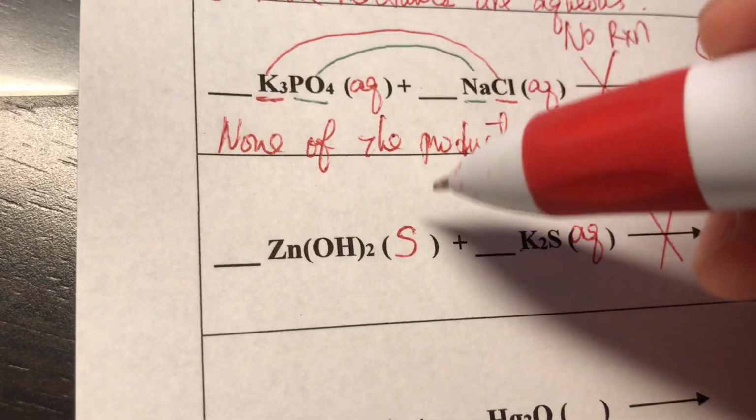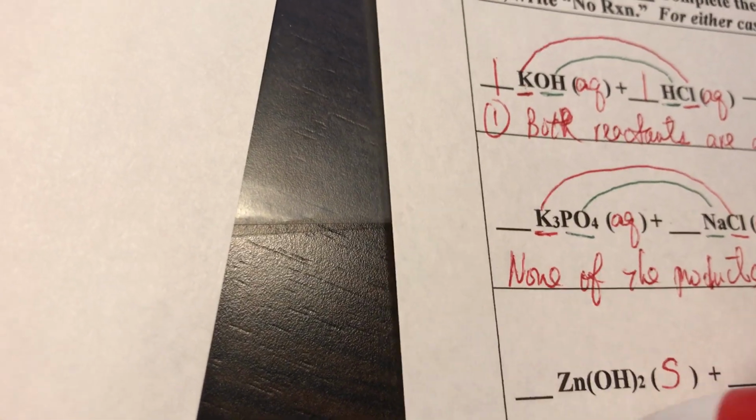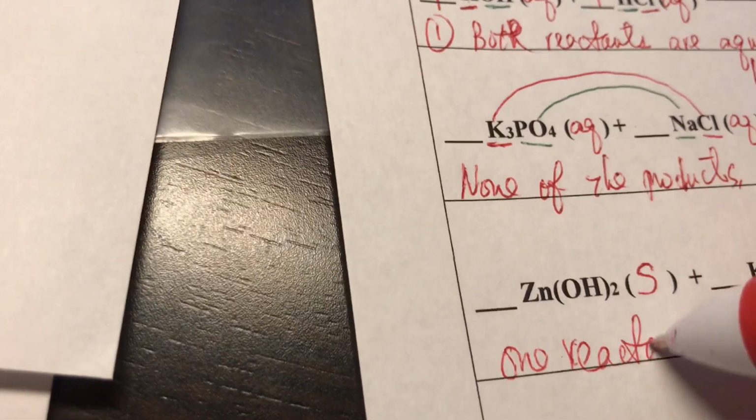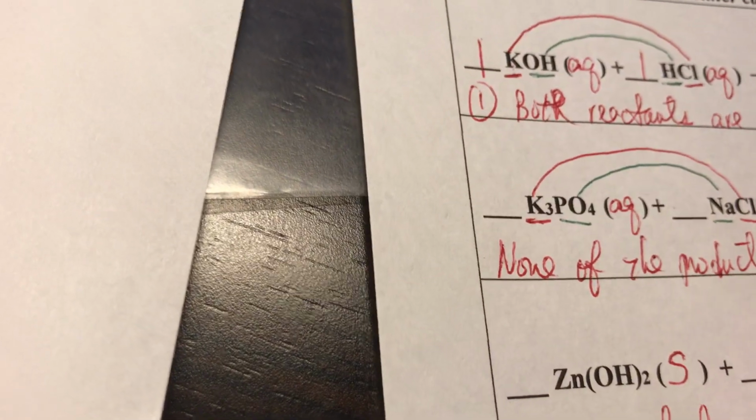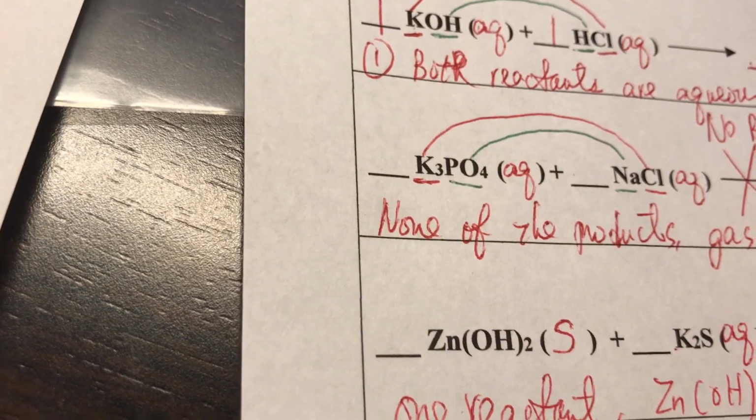And then the reason part, the problem comes from the reactant. So you want to write one reactant, ZnOH2, comma, is not aqueous.